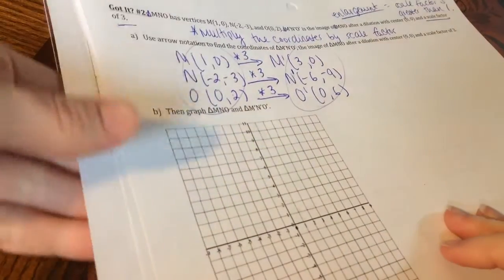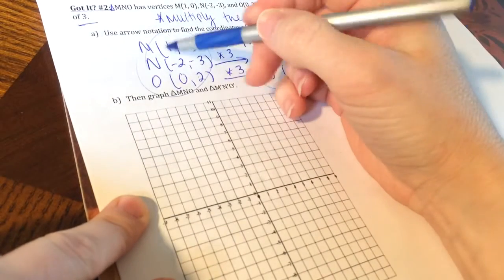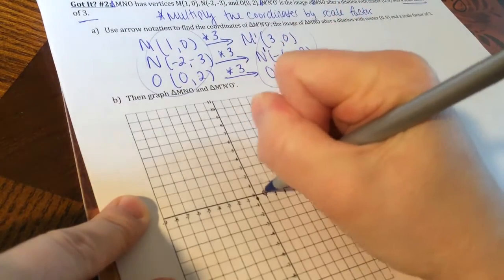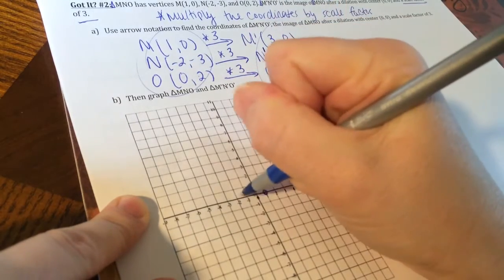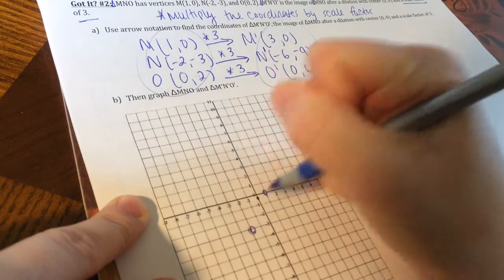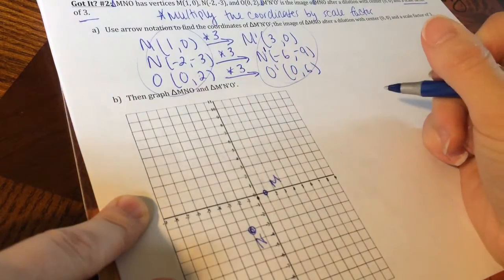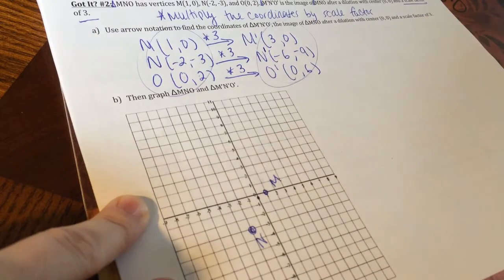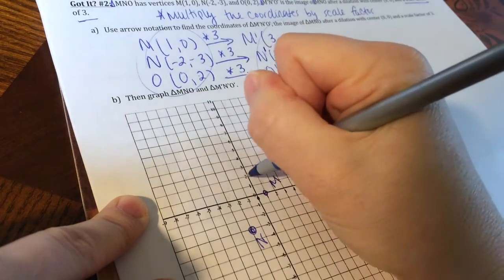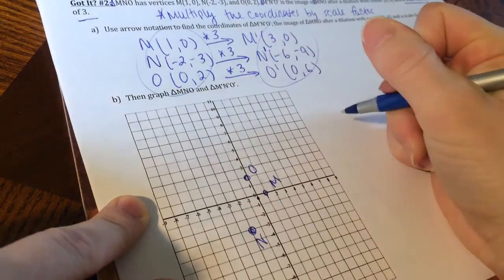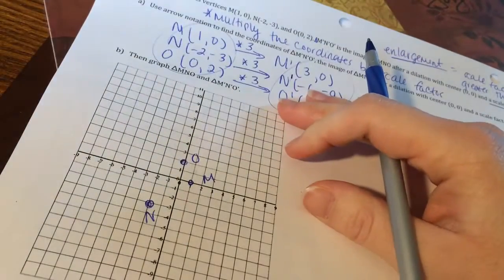So now the second step is to graph them. Let's graph each of the triangles separately. M starts at 1, 0. N in the original figure is at -2, -3. So we have M and we have N. Okay. O is at 0, 2. So here's our first triangle right here.